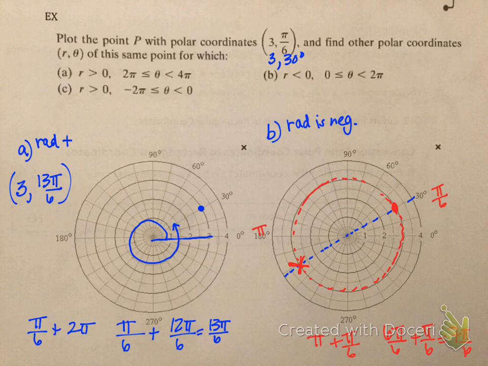Okay, so the radius is negative. The angle that I'm going to have to use is 7 pi over 6, and I'm going to use a negative 3 radius. So that means, hey, plot 3, 7 pi over 6, and then reflect it. And if you reflect it, it goes into quadrant 1 where I want it. Okay, so when you have a negative radius, remember there's that 180 degrees reflection.